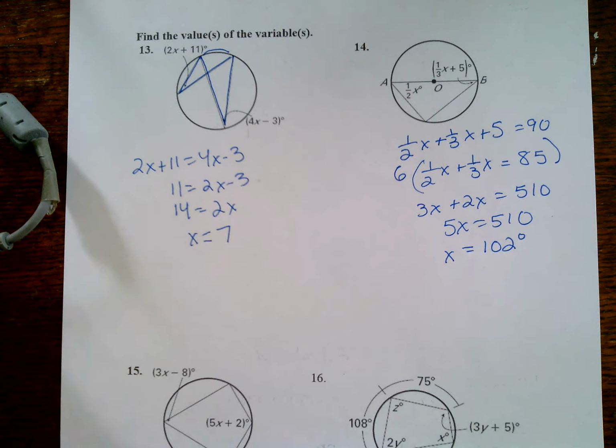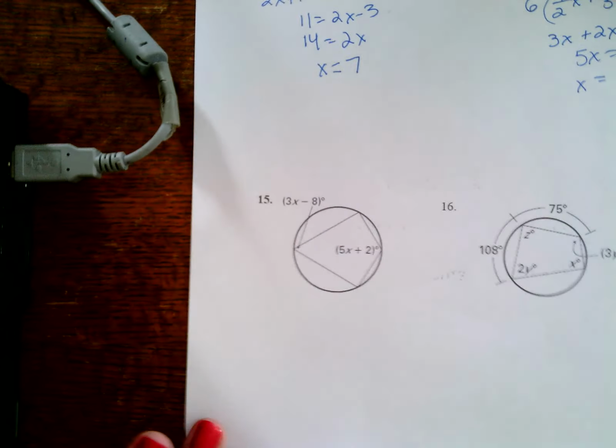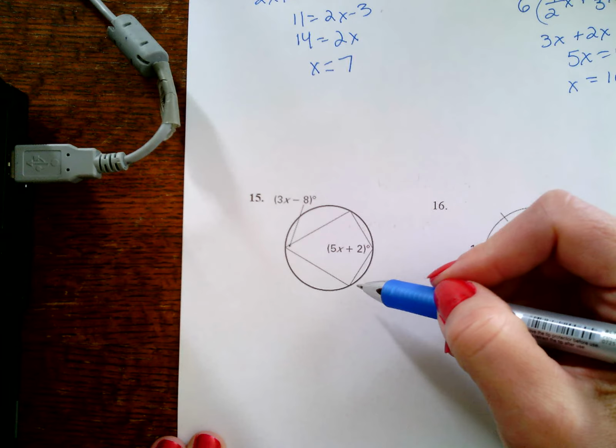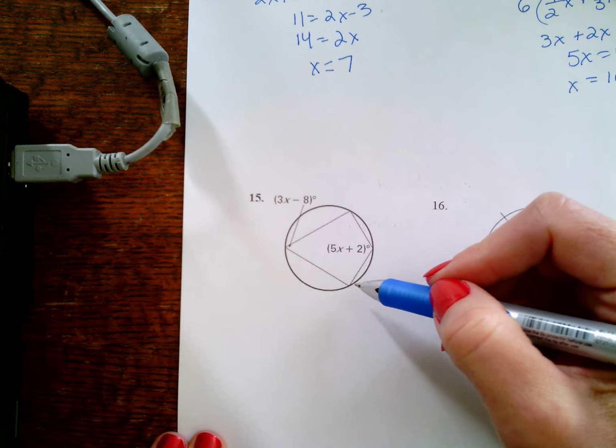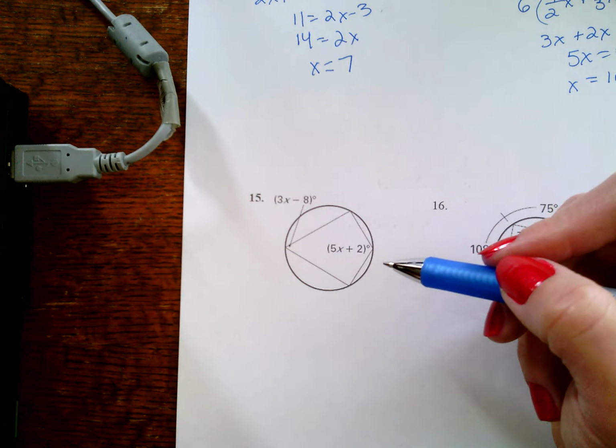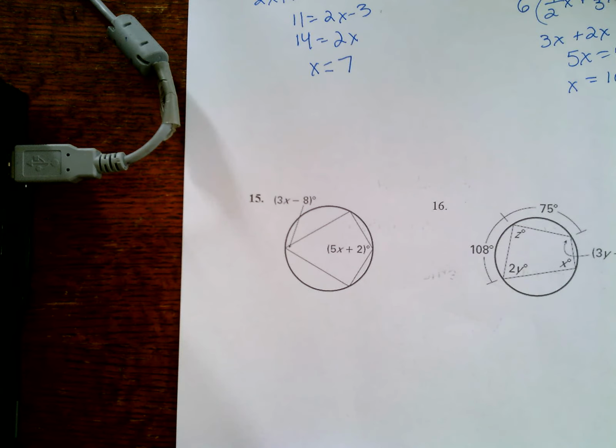15. Oh, okay. So I have an inscribed polygon. And if you remember from yesterday's theorems, let's see which theorem was it exactly. It said the opposite angles had to be supplementary. So I know that if I add up these two, it must equal 180.